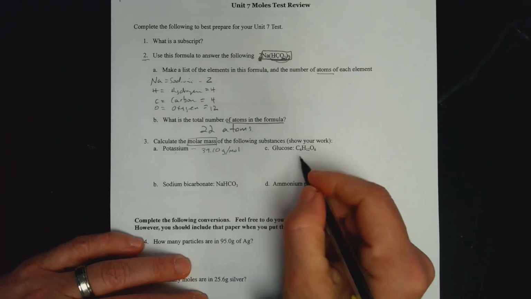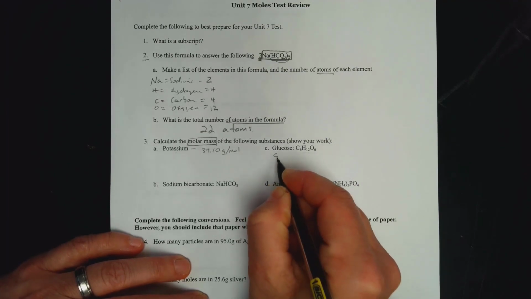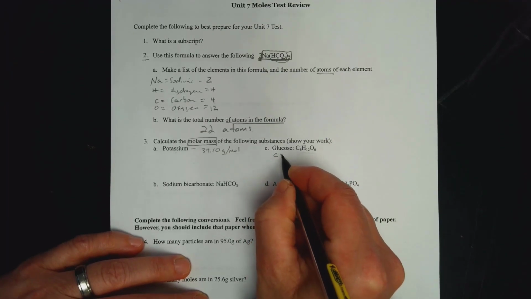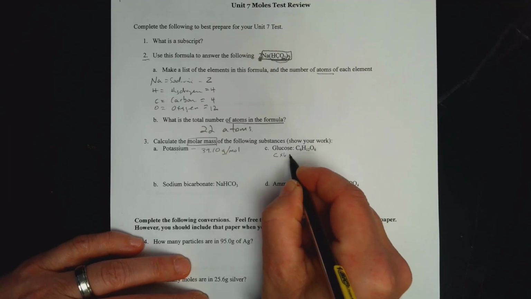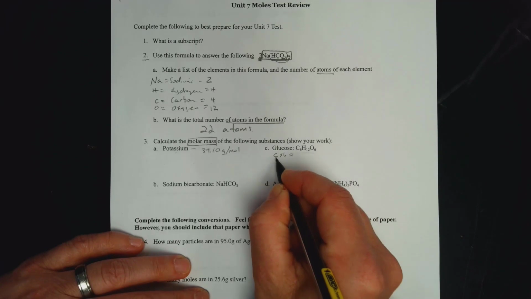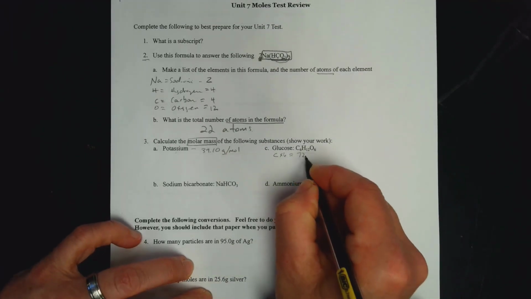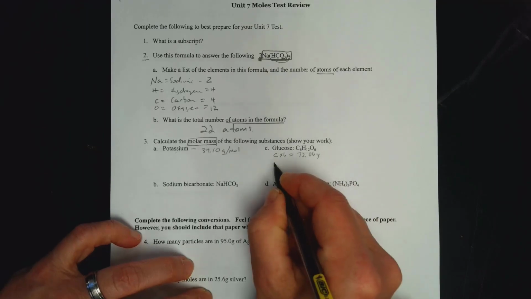Okay, so let's go ahead and do this one right here, the glucose. And this is just a reminder, you guys, that what we do is we use our periodic table. So I've got carbon, I've got 6 carbons, I have to multiply that by 12.01, because the atomic mass of carbon is 12.01 grams per mole. So if I do that, then I end up with a total of 72.06 grams of carbon.